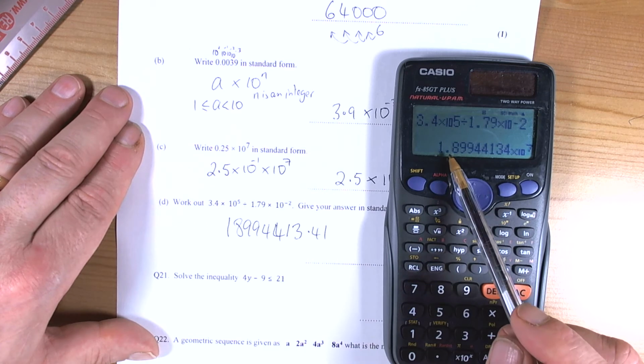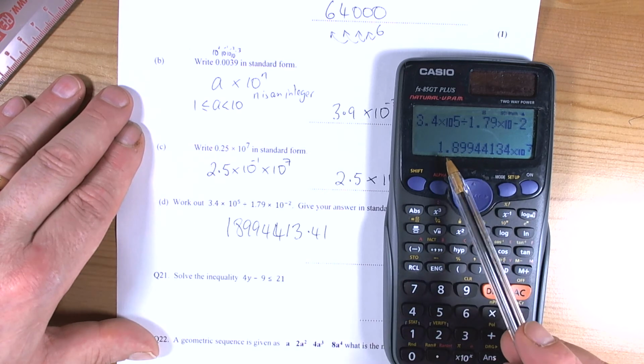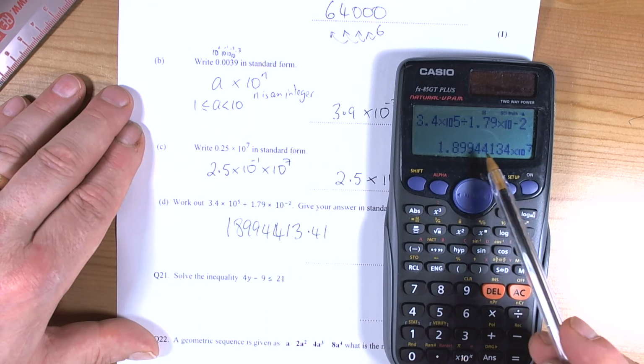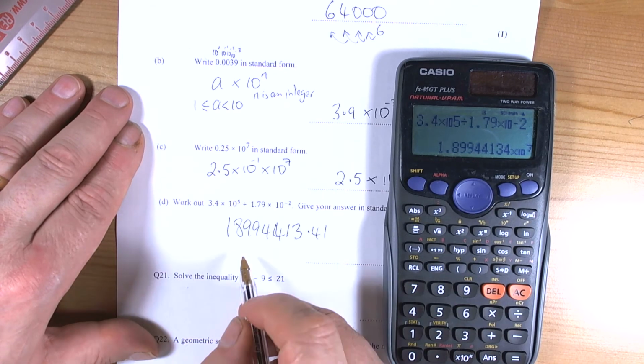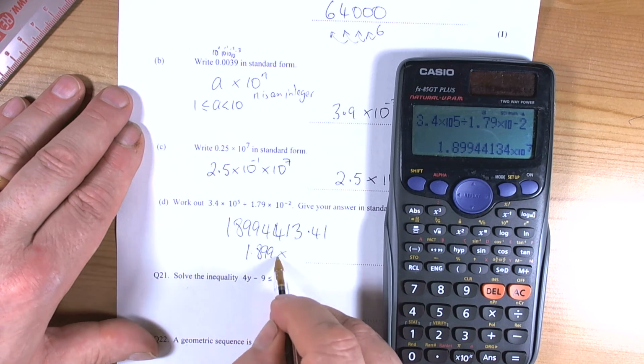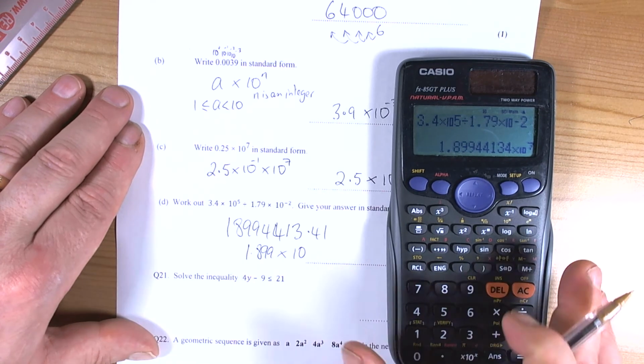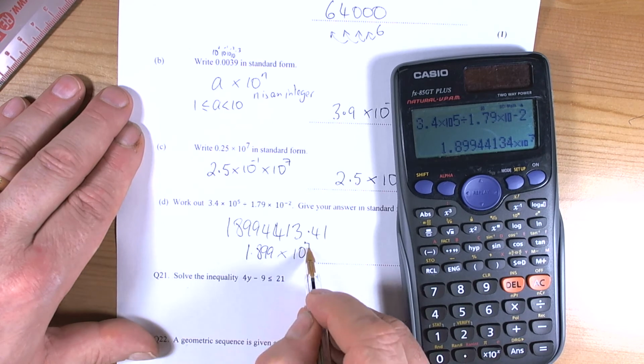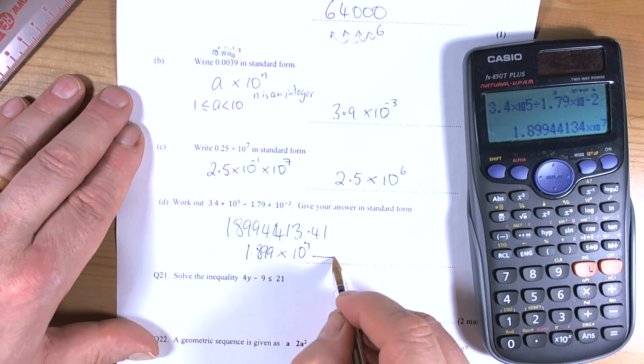Using our standard form mode, we can then get this back into standard form, which is telling us it's going to be 1.899 times 10 to the power of 7. So that's going to be the answer there.